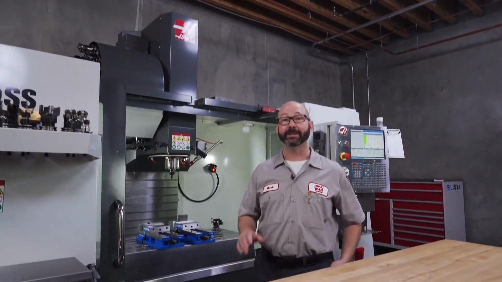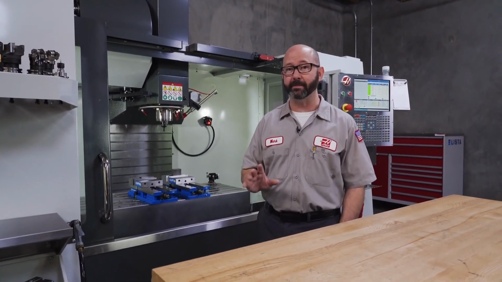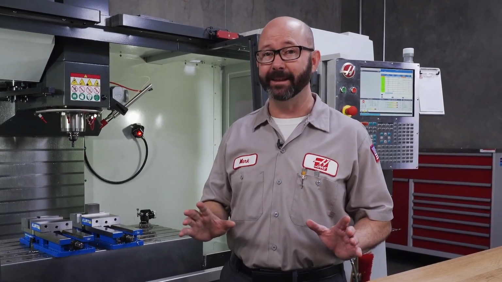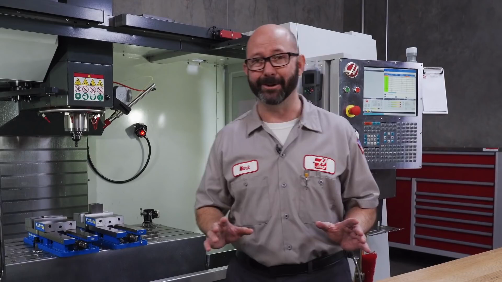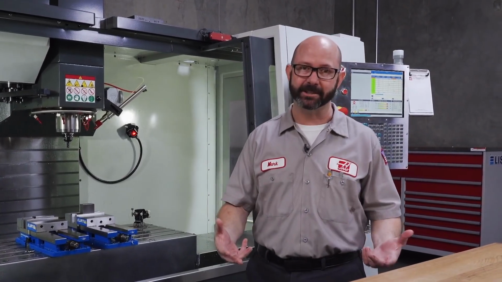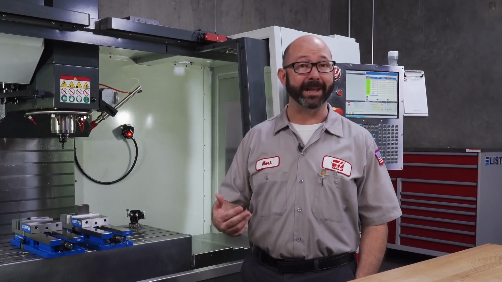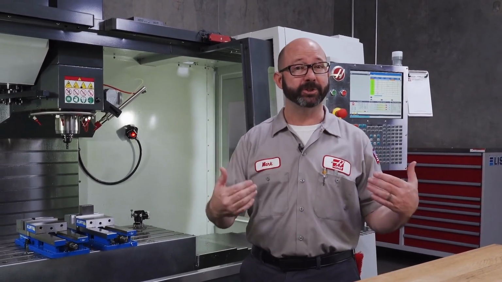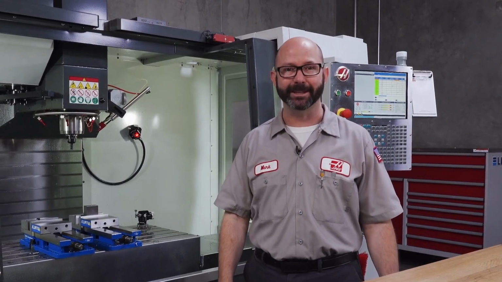Fair warning, there are times when you think that you've programmed this, but you've actually commanded this. Oh yeah. So stick around. We're going to show you some special cases where your programmed feed rate may not be giving you what you expected. So we've got solutions for you in this Haas tip of the day.